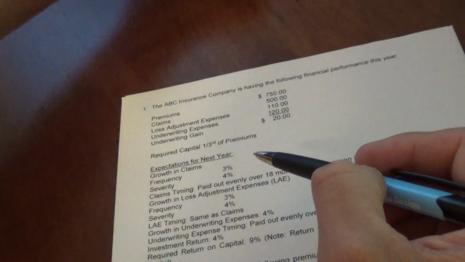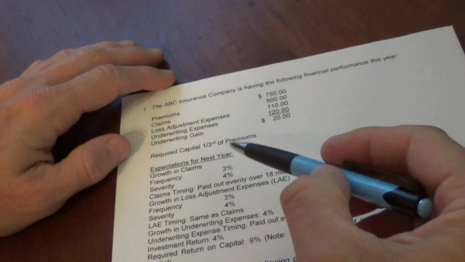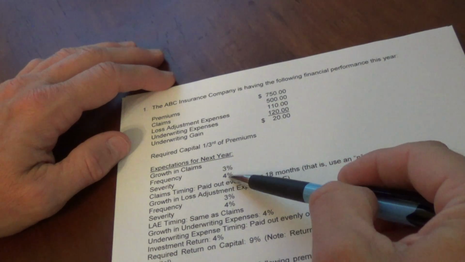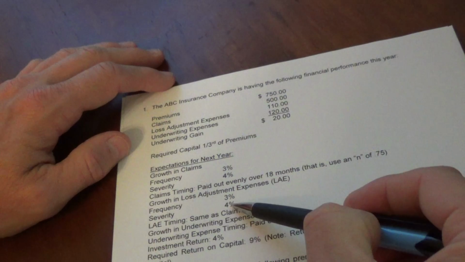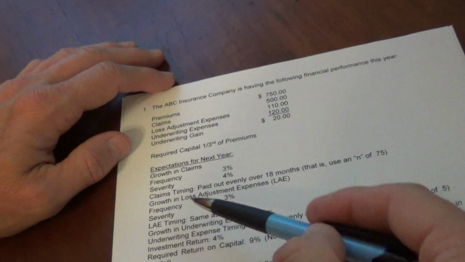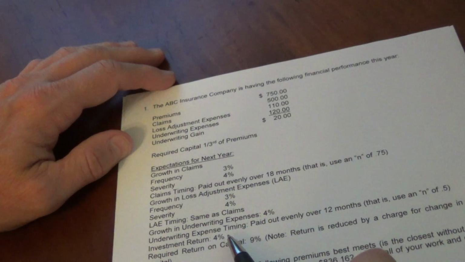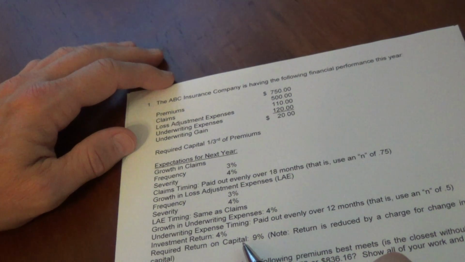And then you can also see in this case that they expect for next year their claims to grow 3% and 4% for frequency and severity, their LAE to grow 3% and 4% for frequency and severity, and their underwriting expenses to grow 4%. Their investment return expectation is 4%, and they need to earn 9% on their capital to make the return they need.